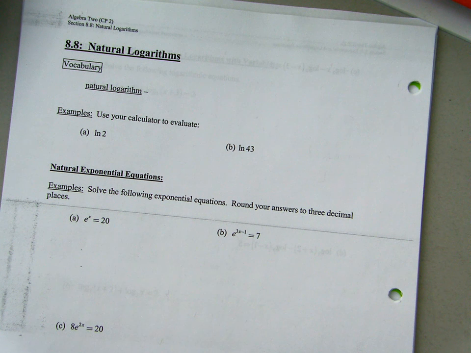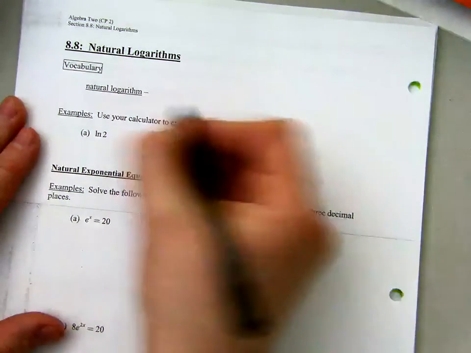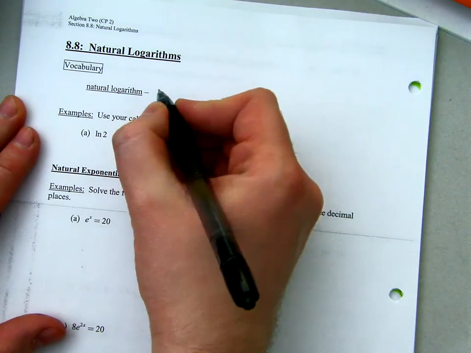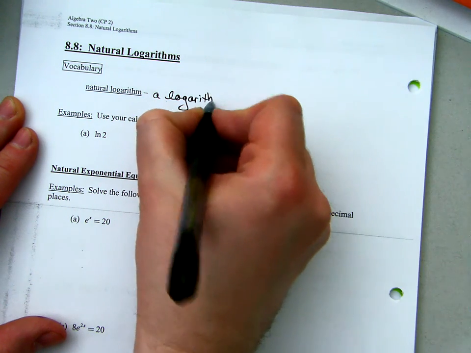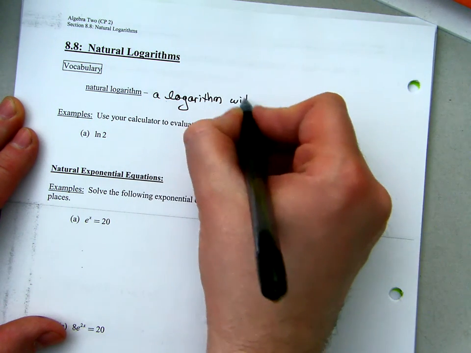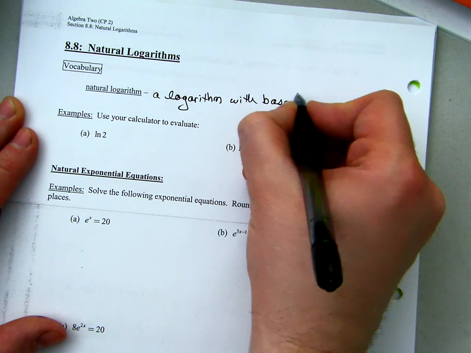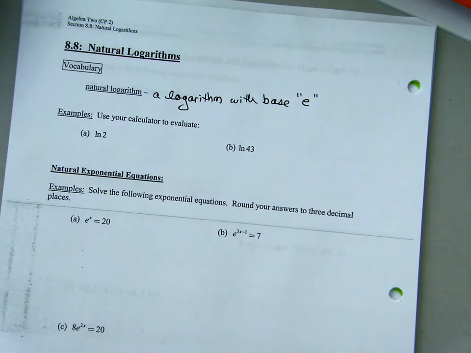Natural logarithms. I've mentioned these earlier in this unit, but we didn't actually do anything with them. A natural log is a log with what number for its base? E, which is not obvious at all, not like a natural number or anything like that. But natural logarithm, I want to get the definition down one more time. A natural logarithm is a logarithm with base e, with a base of 2.71828 1828 459045, all that good stuff.